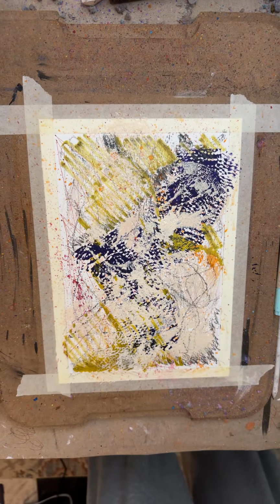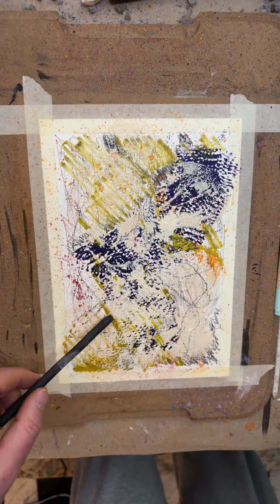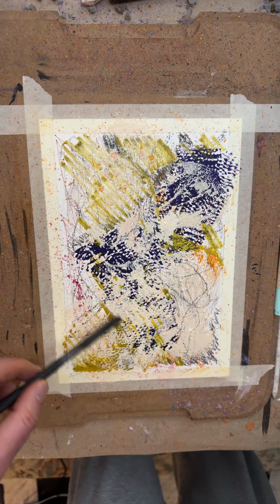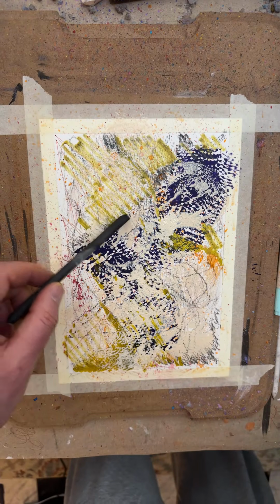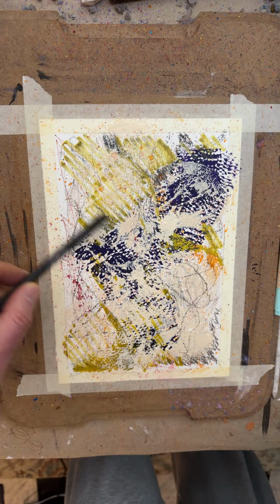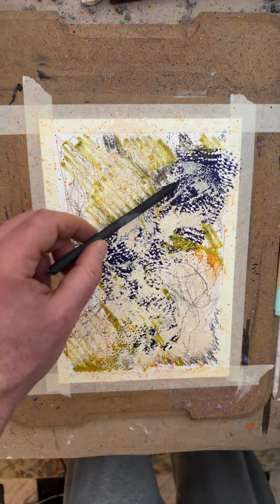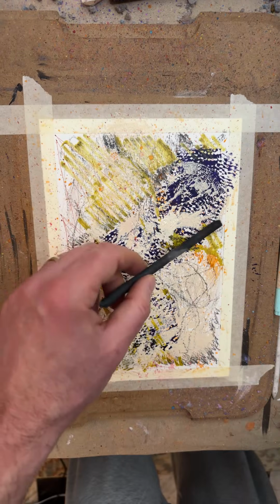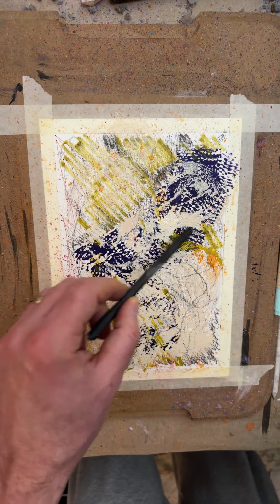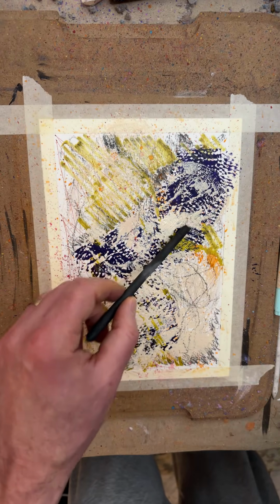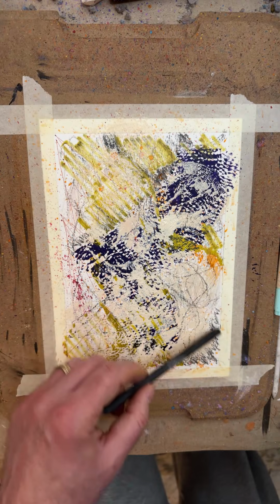While the paint's even wet, I'm going to go ahead and do a few more marks with the charcoal. And if I drag through some wet paint, that's not the end of the world.